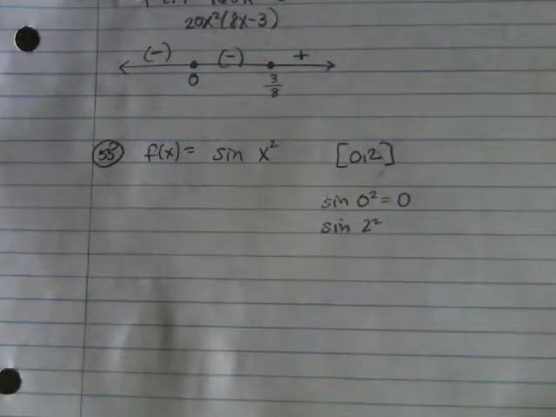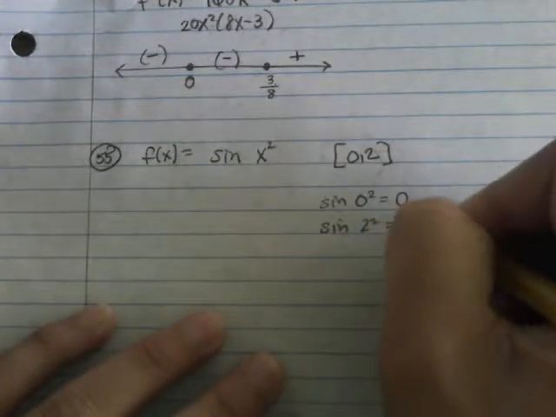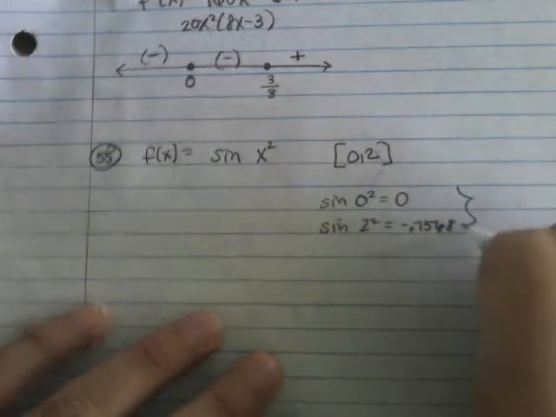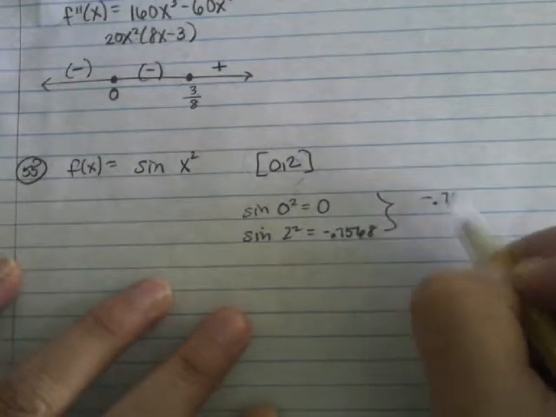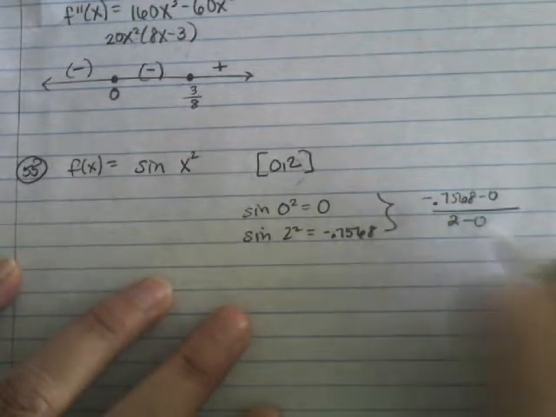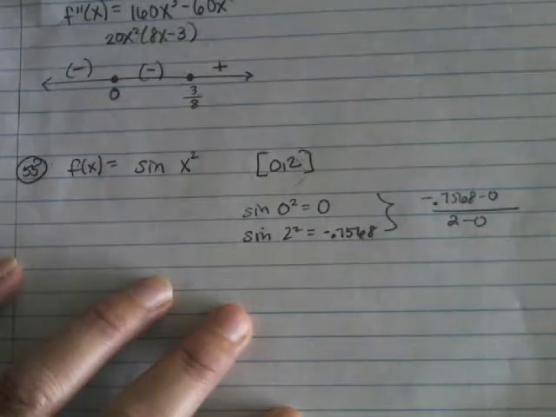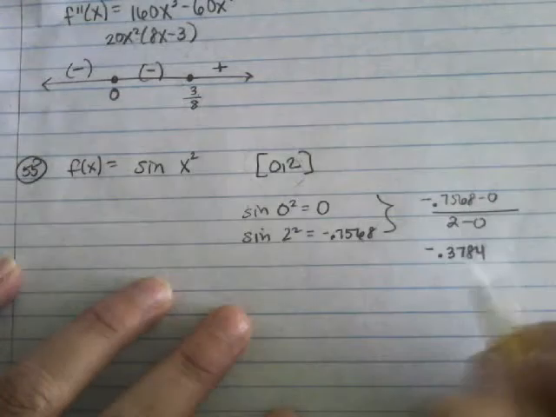-0.7568. So my average rate of change, my average slope, is y2 minus y1, -0.7568 minus 0, over 2 minus 0, which will be -0.3784. So that's my average rate of change. That's what I need to set my derivative equal to. What's the derivative of sine?